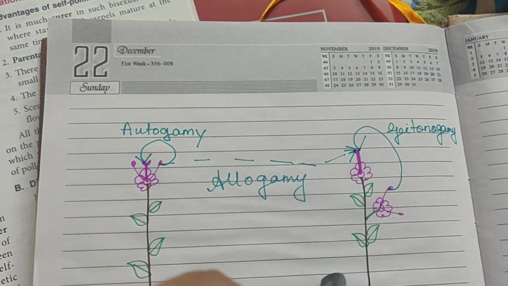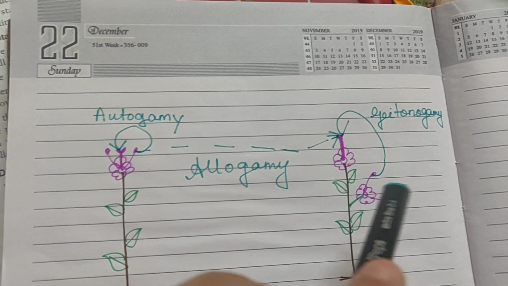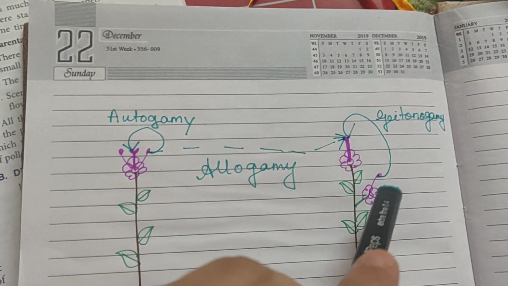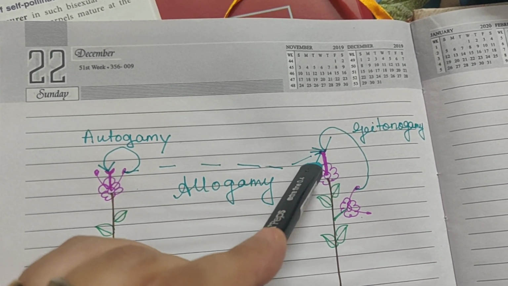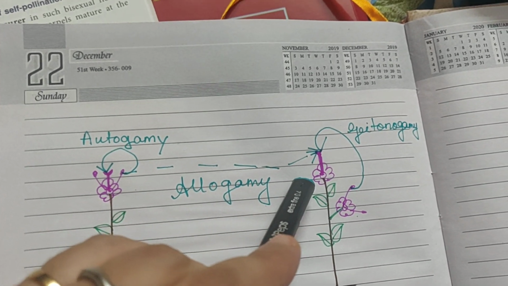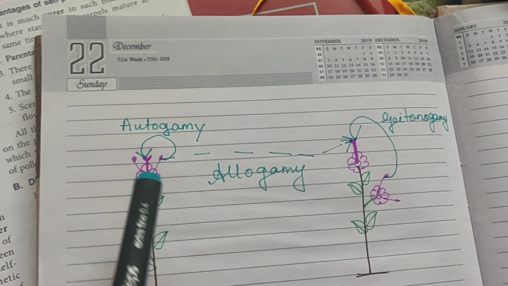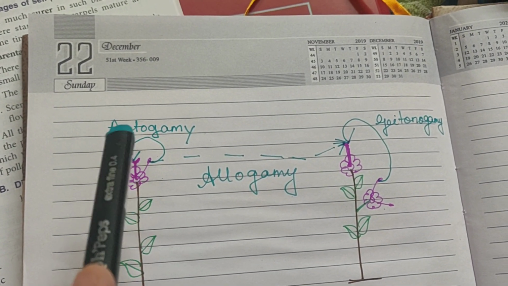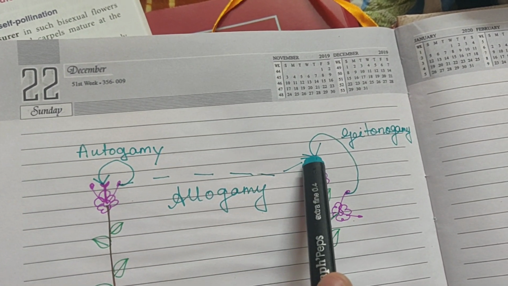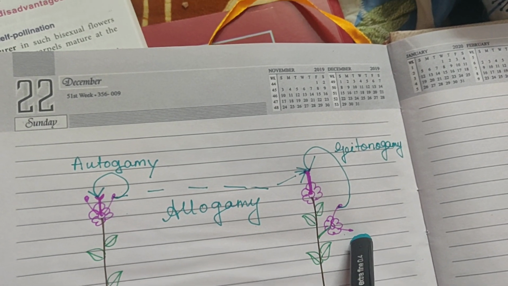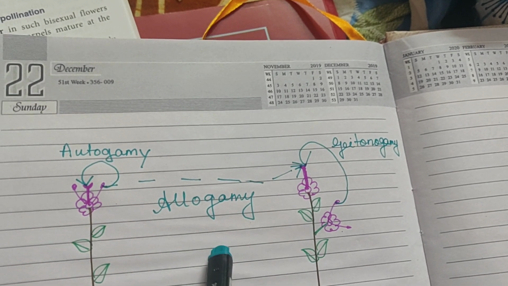In case of this plant, where both the flowers are present which participate in pollination, and the pollen grain of one flower falls on the stigma of another flower but of the same plant, then we call it geitonogamy. And when the pollen grain of one flower falls on the stigma of another flower from a different plant, not of the same plant, then we call it allogamy.